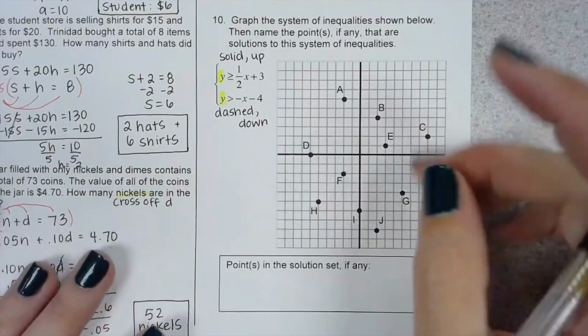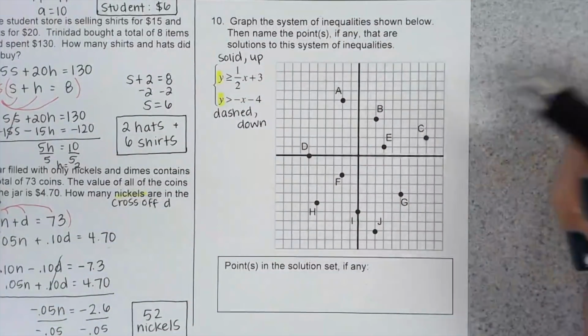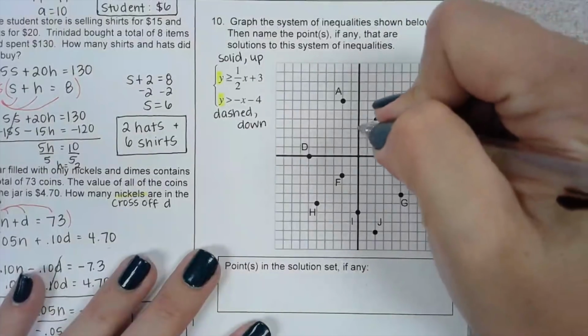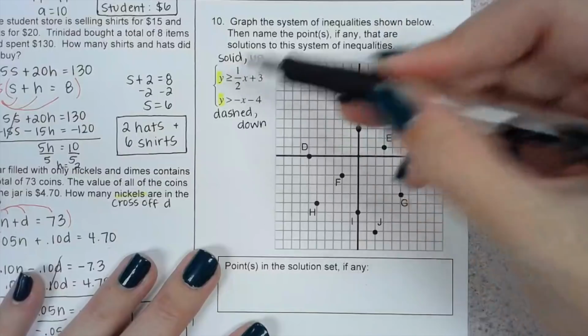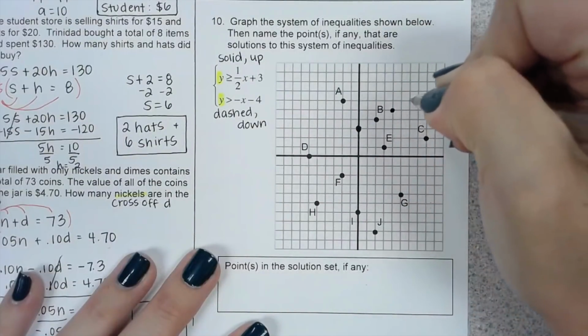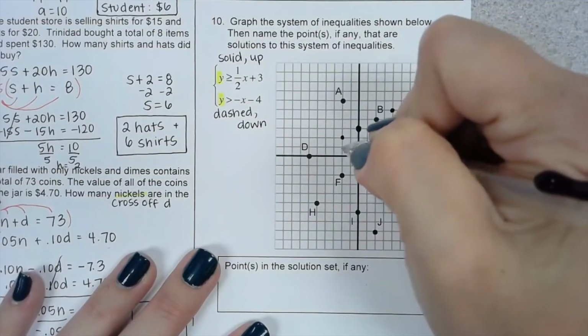So it's good to make notes about that so that you can practice putting the correct line on your graph. I'm going to ignore all the points on the graph for just a minute, and I need to go through and graph these two lines. For the first one, I'm going to start at positive 3, and I'm ignoring all the points that are on the graph. And from there, my slope is 1/2. So I'm going to count up 1/2, up 1/2, up 1/2, up 1/2, and then I'll go down 1/2.